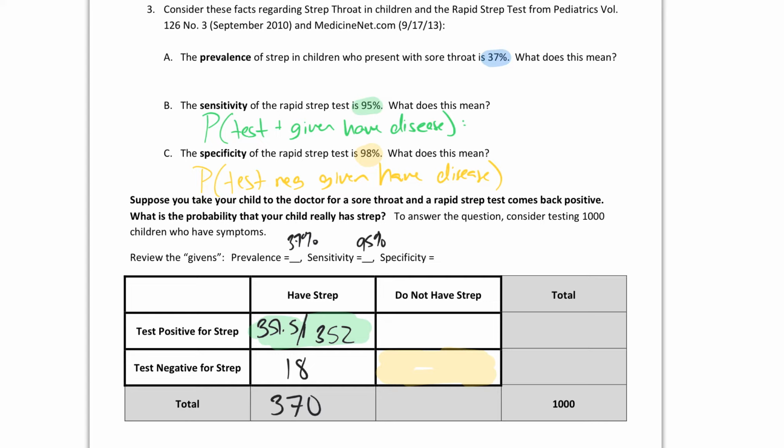Now let's solve for the true negatives, and that uses the specificity. The specificity in this particular test was 98%. So we need to determine how many people do not have strep. We know there are 1,000 people and 370 of them do have strep.